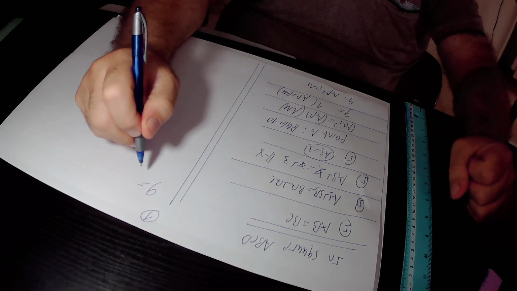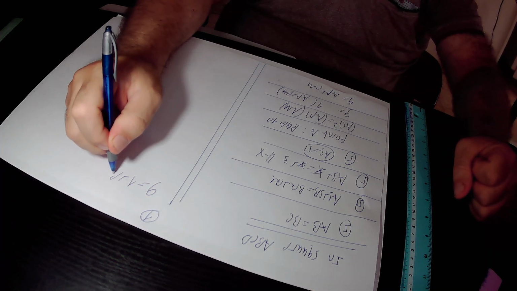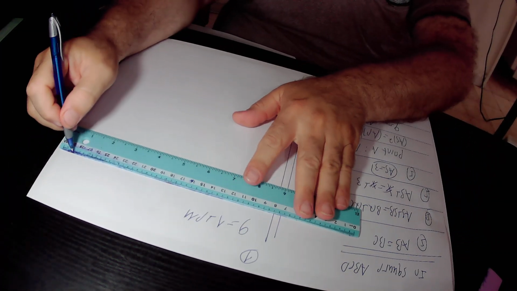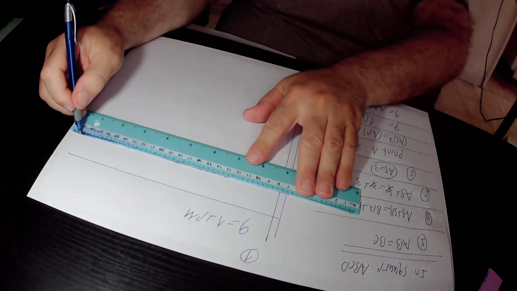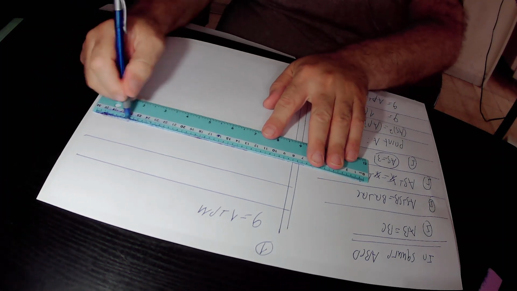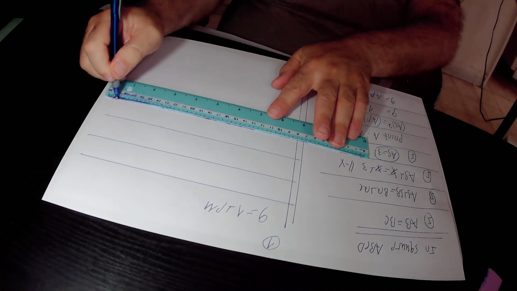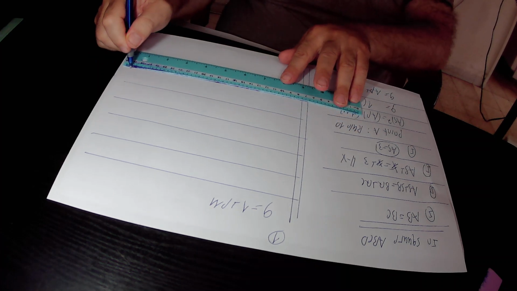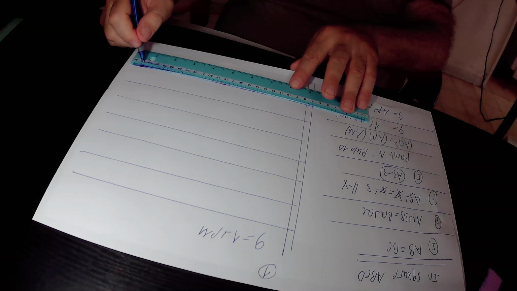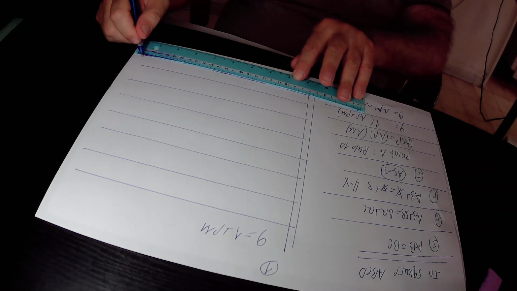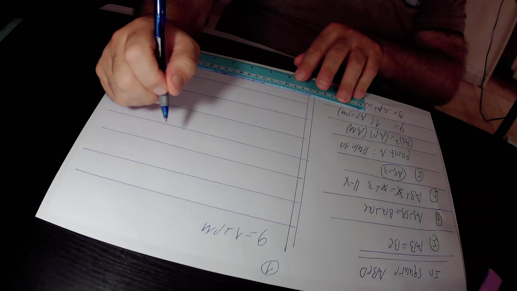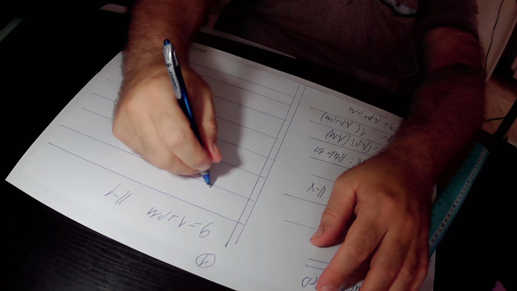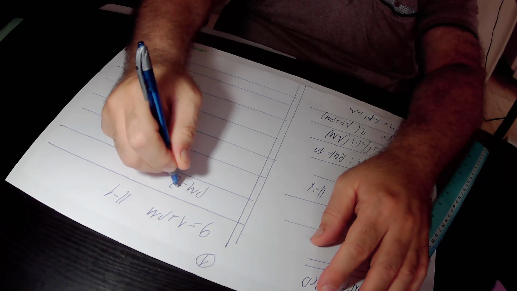AP is 1, so 9 equals to 1 plus PM. Here we subtract 1 from this equation, and we get that PM equals to 9 minus 1, that is 8.